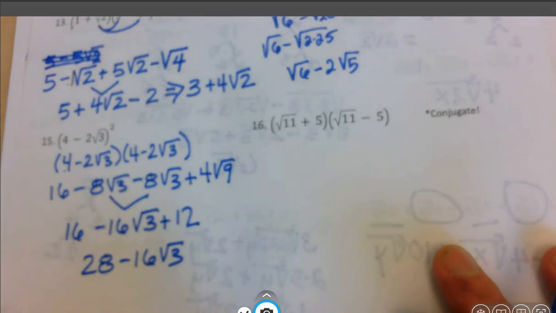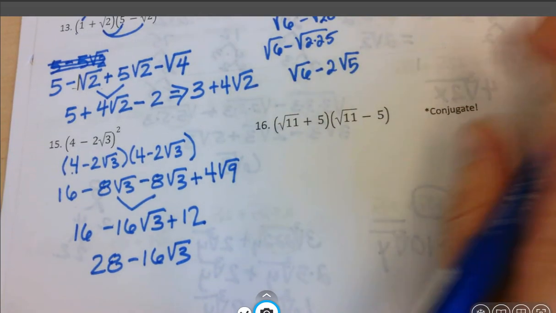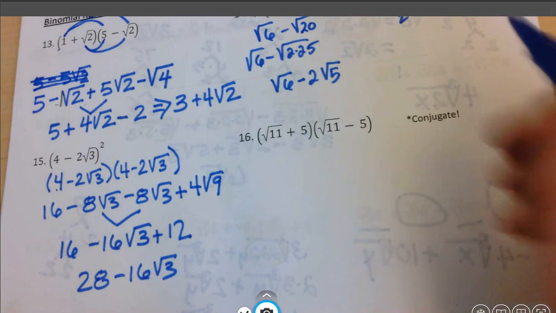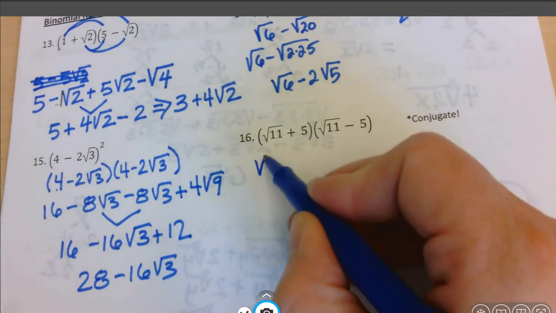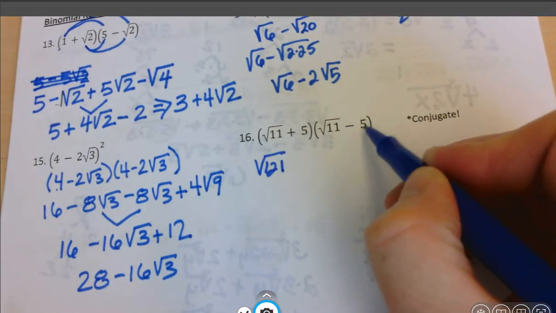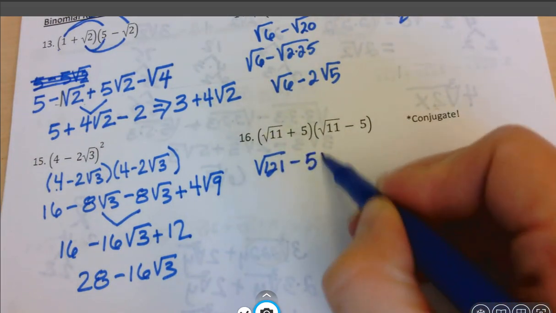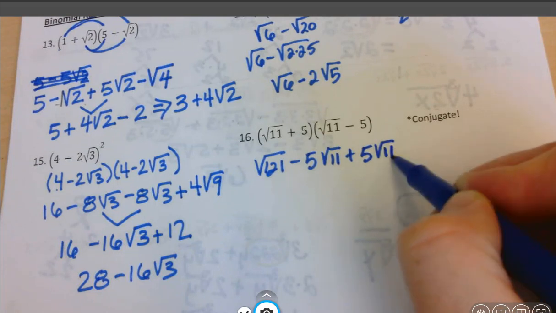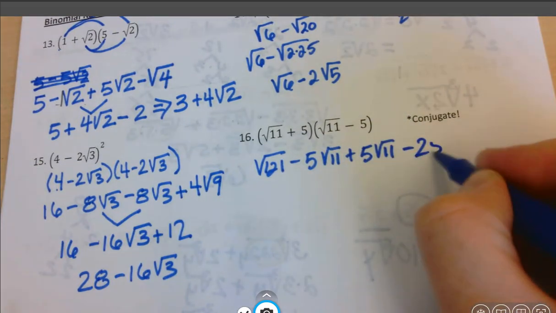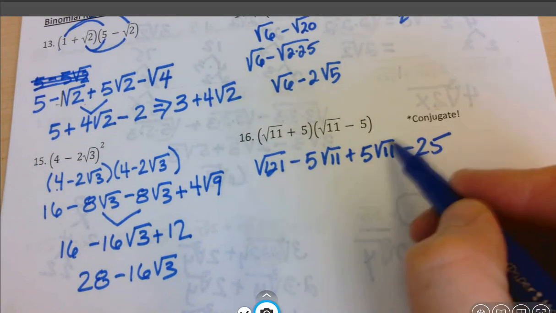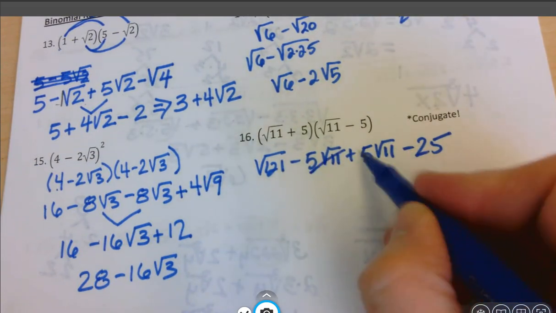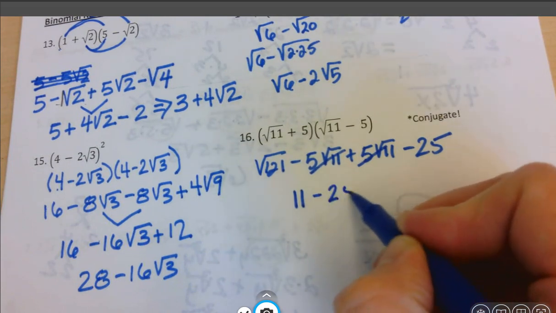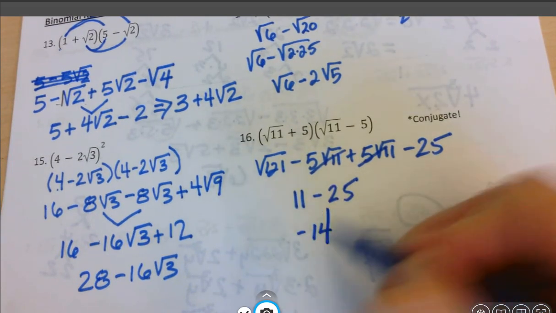The last one, they're called conjugates because they look the same except that one is plus and one is minus. That'll be more useful when you go to a further math class. So root 11 times root 11 is square root of 121 minus 5 root 11 plus 5 root 11 and minus 25. These are opposites, so they're going to cancel. Square root of 121 is 11, so I have 11 minus 25, which is negative 14.